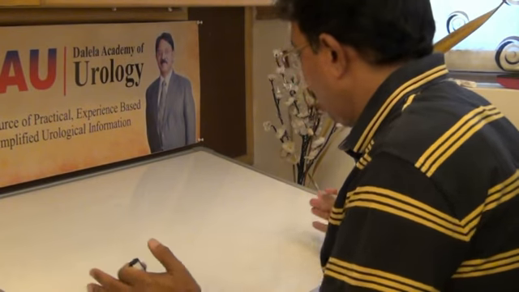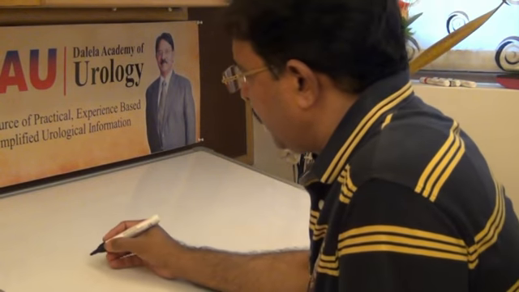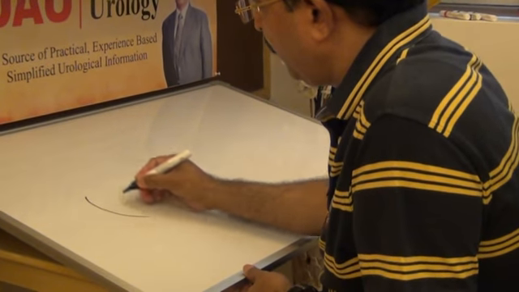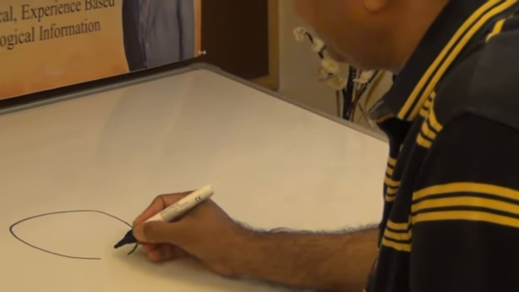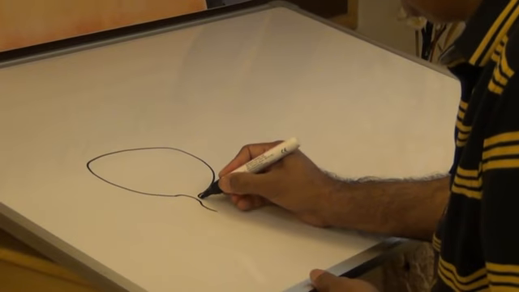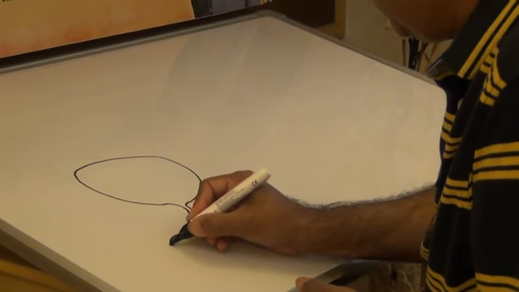Suppose you were to draw for the prostate. First you draw a basic diagram of the lower urinary tract, and this is the bladder, and this is the prostatic urethra, sphincter urethra, and that's how it goes.